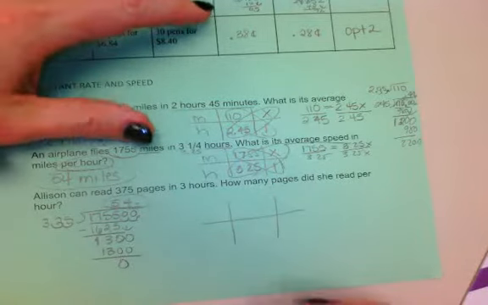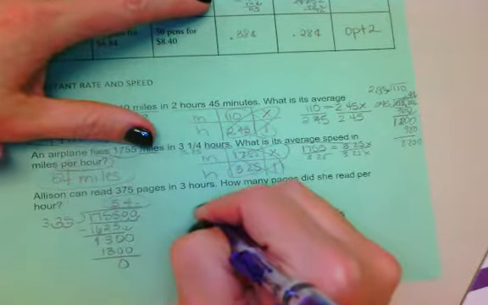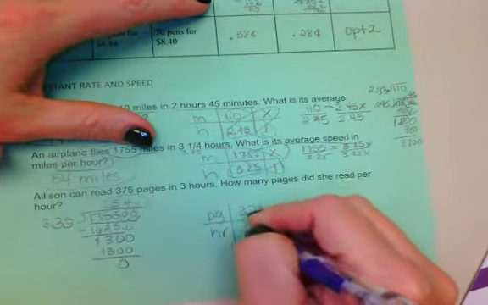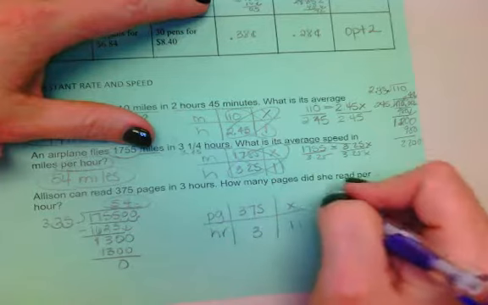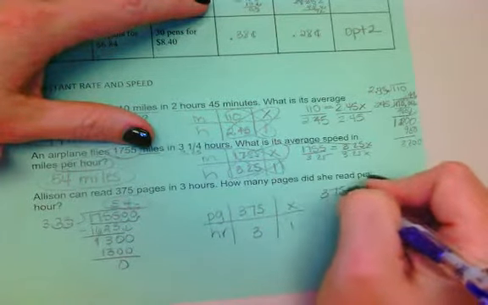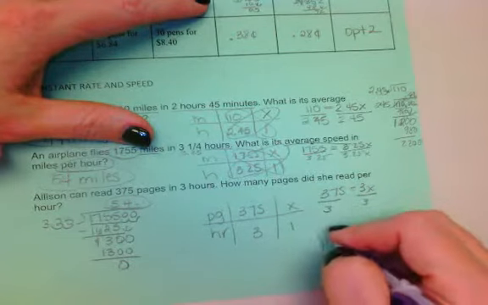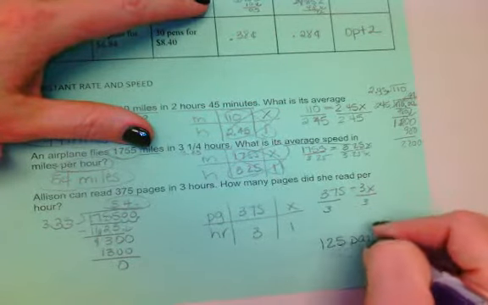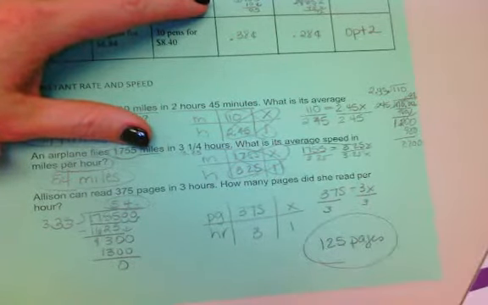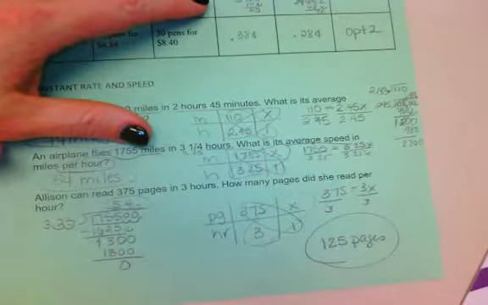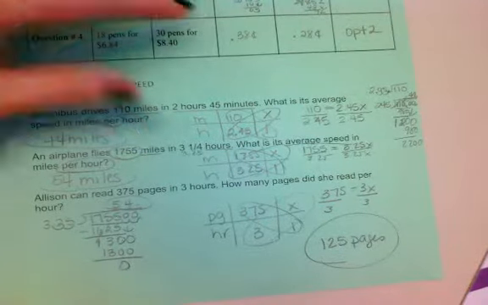Okay, when you did it, you should have set it up as pages over hours, 375, 3, x and 1, giving you 375 and 3x, divide by 3, divide by 3. So you should have gotten 125 pages. Correct? Check your work. Make sure it's correct. Cross multiply, divide, and then you should have gotten this. Let me know if that's correct.